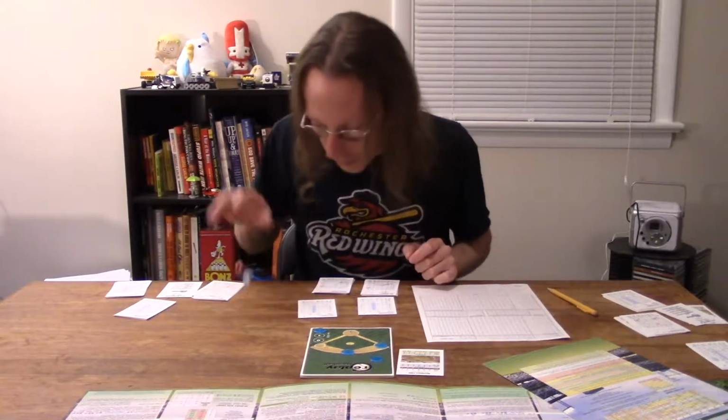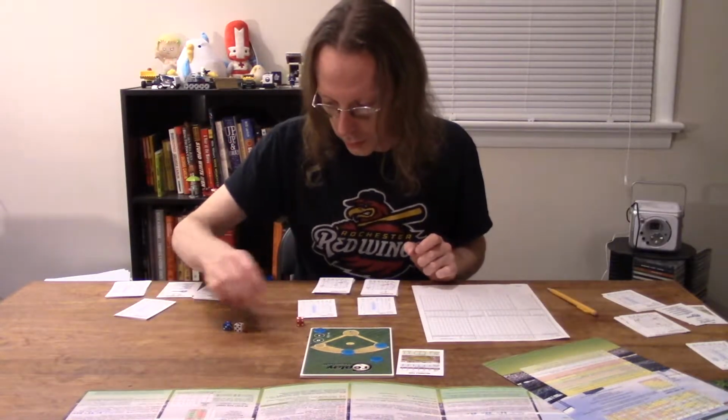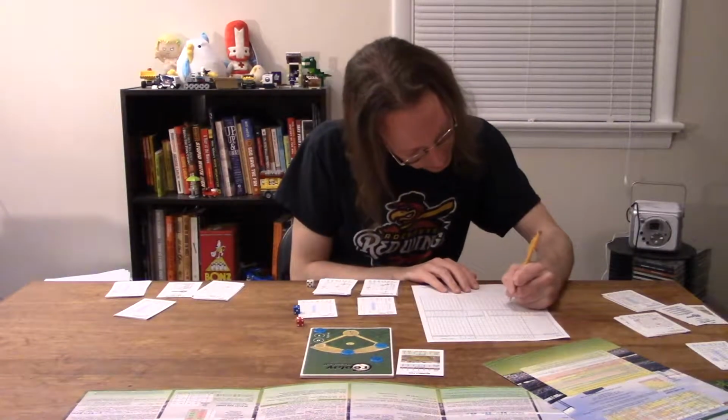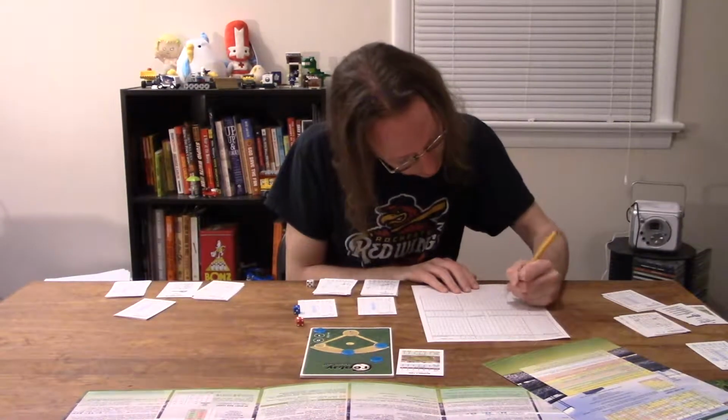Okay, second and third for Anthony Rendon. Uh-oh, 6. It's 1, that's a 3. 3 is a 16. 19 on column 6. Deep fly out to right field for the third out. So they threaten, but they do not score, and after 1, we are scoreless.